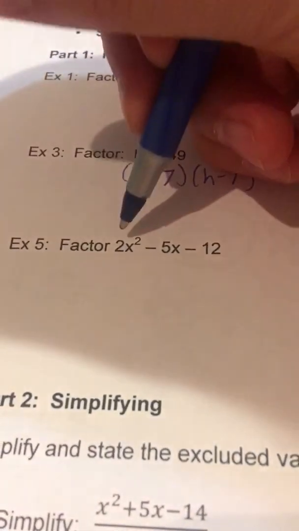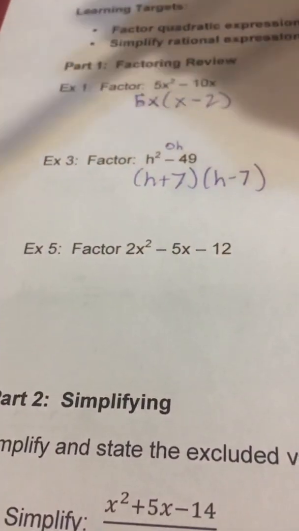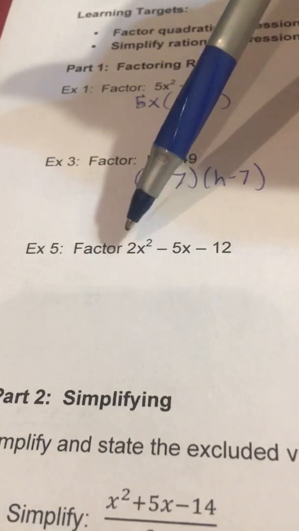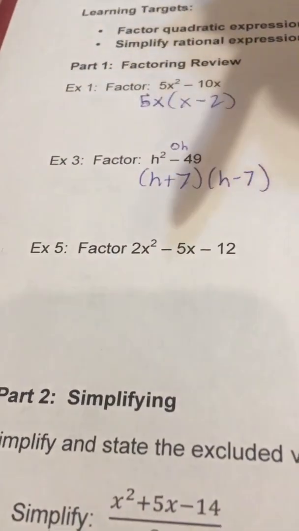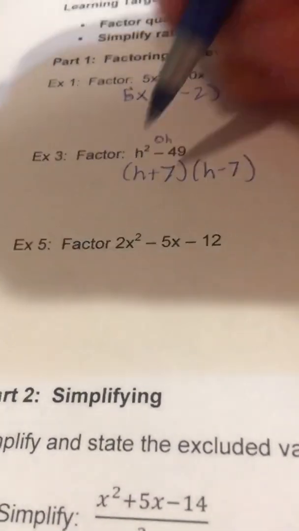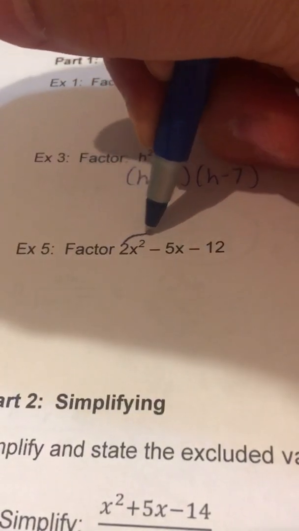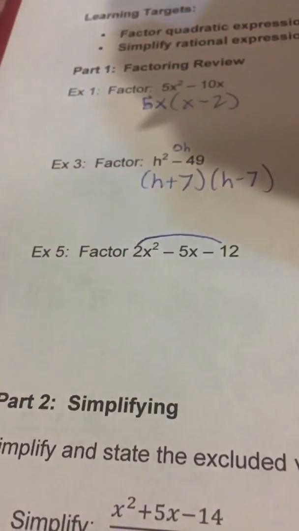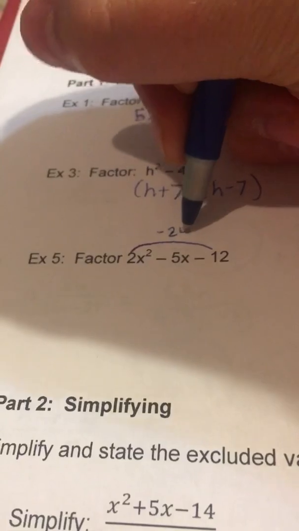When you have a number in front of x squared, and you cannot get rid of it with a greatest common factor, then you could use the rainbow method. I'm going to multiply 2 times -12, which gives me -24.